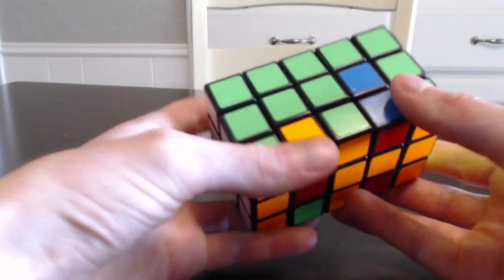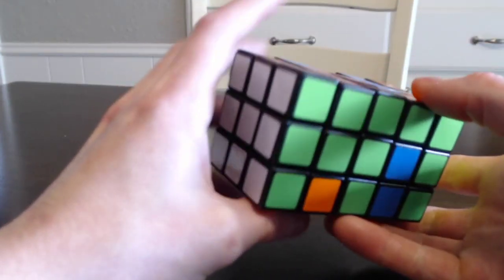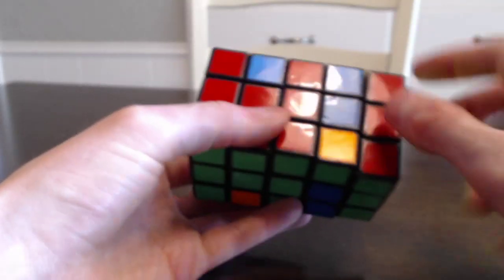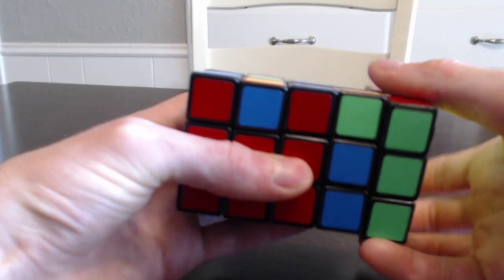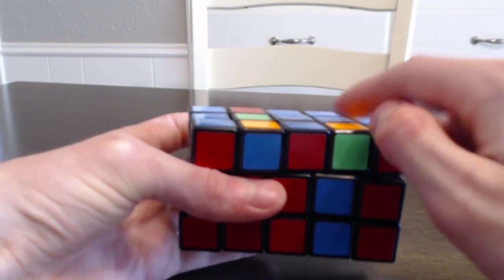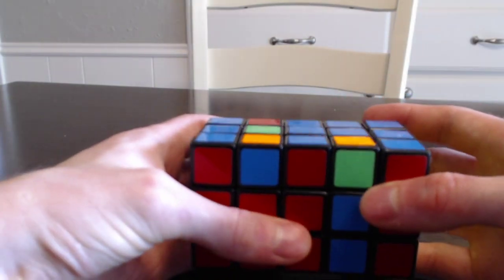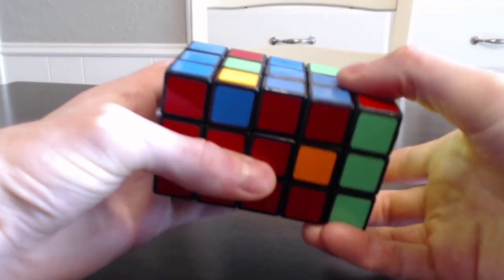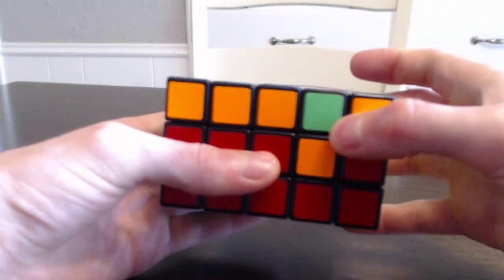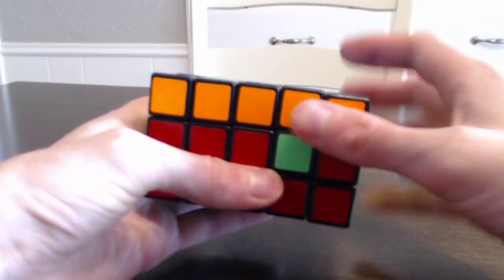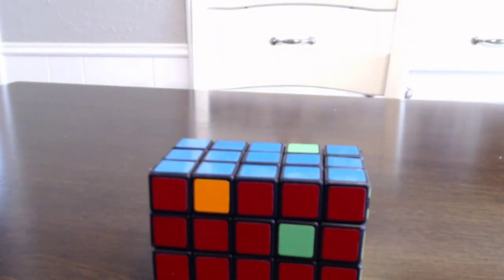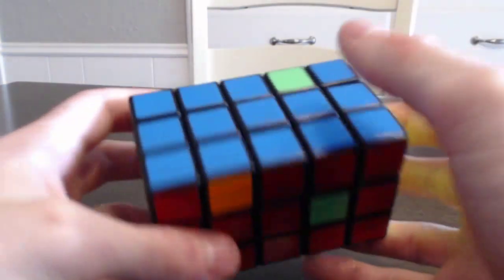So anyways, I start off by getting the centers, which again is really intuitive. See, I can just move this blue up here, like that. Then I see the other blue is right underneath where it goes. So what I can do is bump it out of the way and do a U2, and then put this layer back down to get that blue back in. Okay, so that blue is in now.